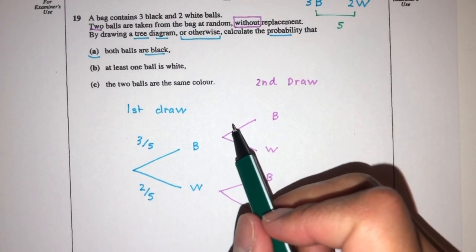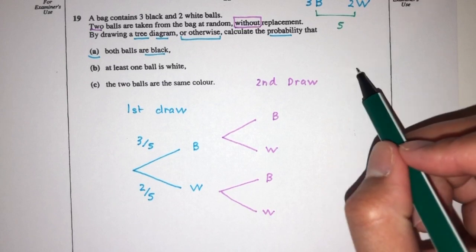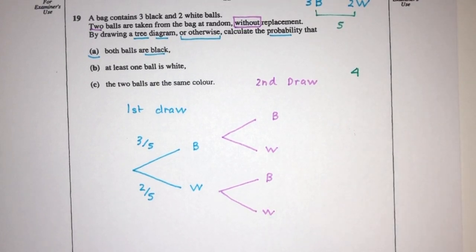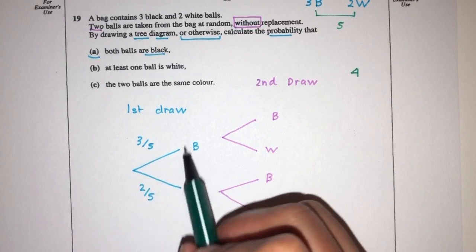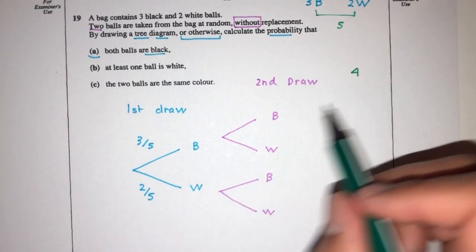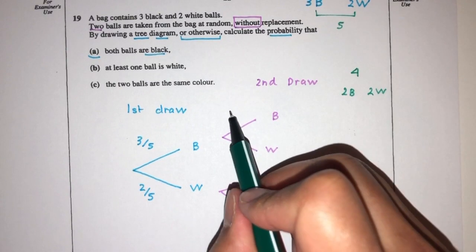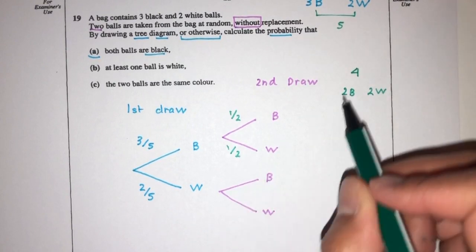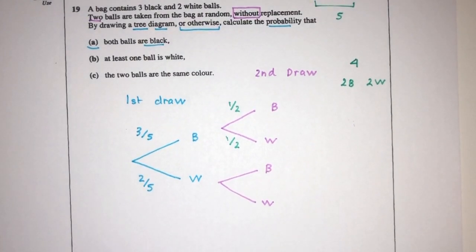So let's see what do we have here. Once we withdraw the first ball, it is without replacement, so the remaining is 4 balls, if that makes sense. When you take out 1 ball from the 5 balls, for the second draw we have only 4 balls left. Now from here, if you were to take out the black ball from this section, you will be left with 2 black balls and 2 white balls, if that makes sense. So here you will have half and half, because 2/4 is half, 2/4 is half as well, right?